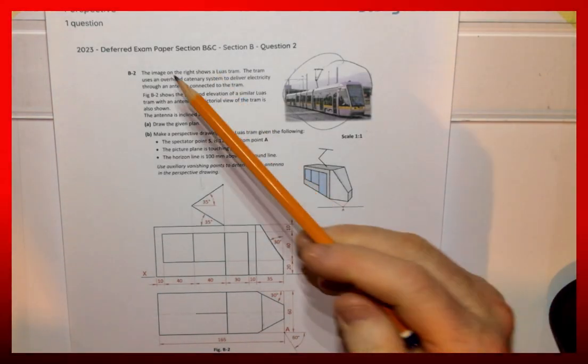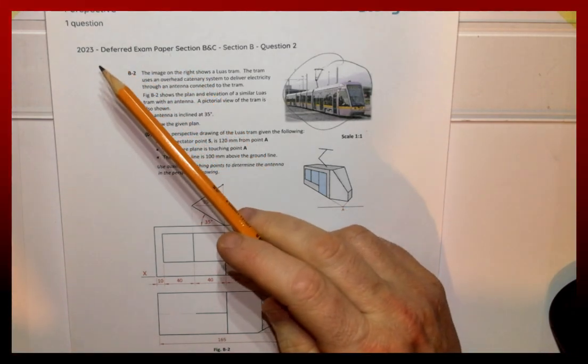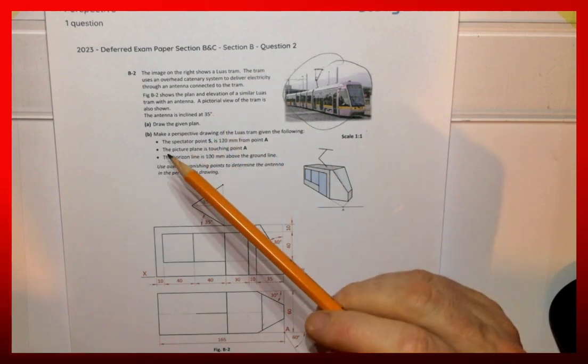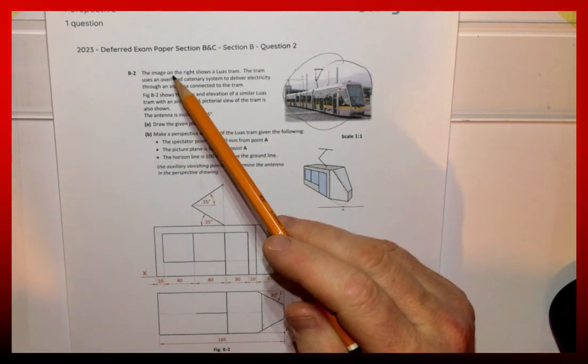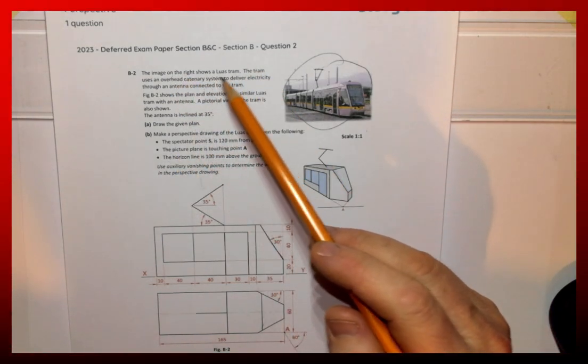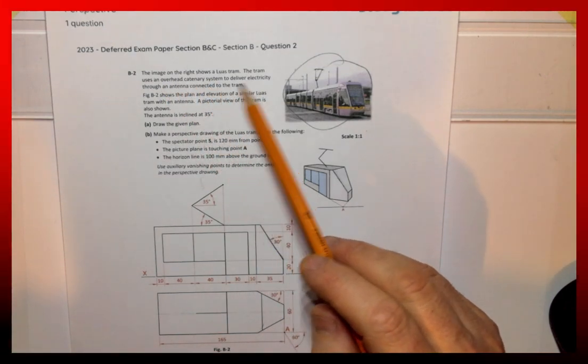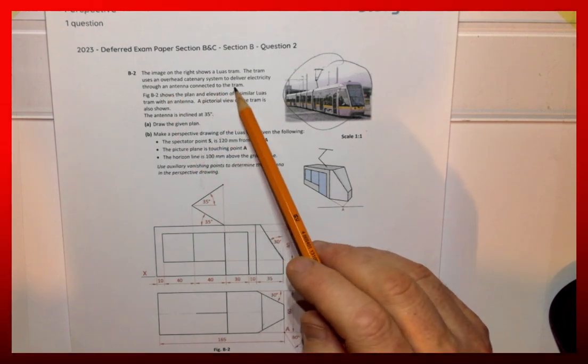We'll have a look here at the Deferred Exam paper from 2023, and we're focusing on Section B, Question 2 of that, so question B2. It tells us the image on the right shows a Lewis tram. The tram uses an overhead catenary system used to deliver electricity through an antenna connected to the tram.